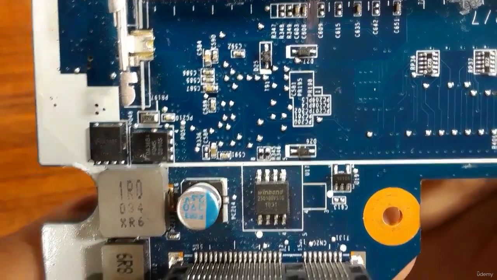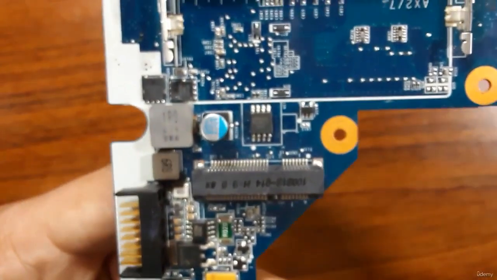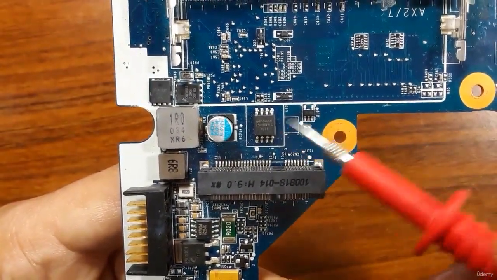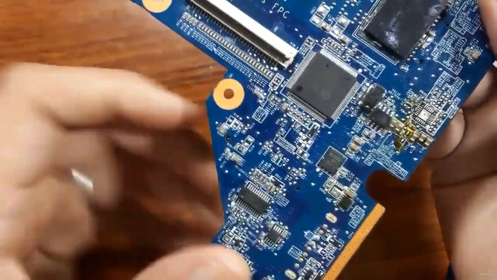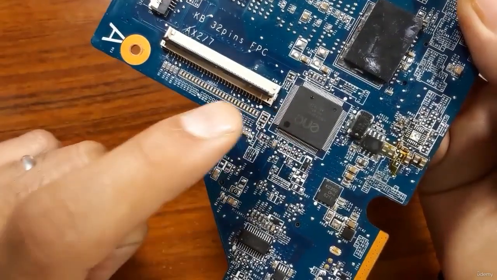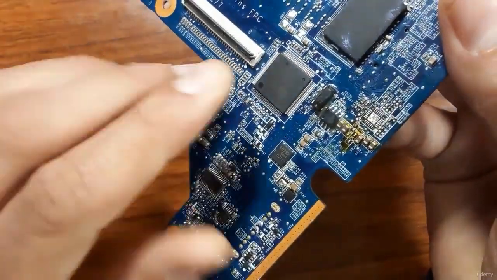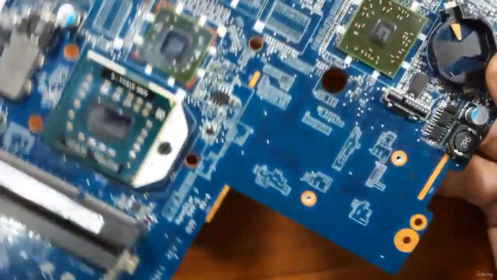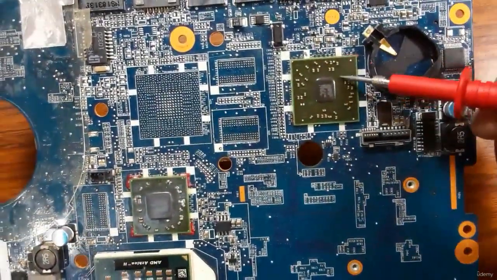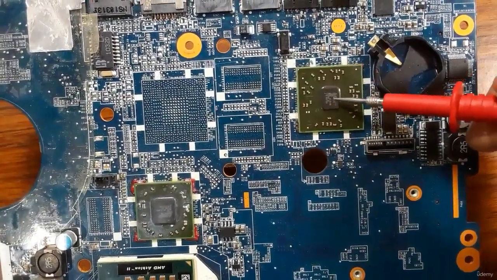Always or usually you will find the BIOS near to the SIO, the Super Input Output, or on the other side of this IC. Sometimes you can find the BIOS near to the ICH or the south bridge.